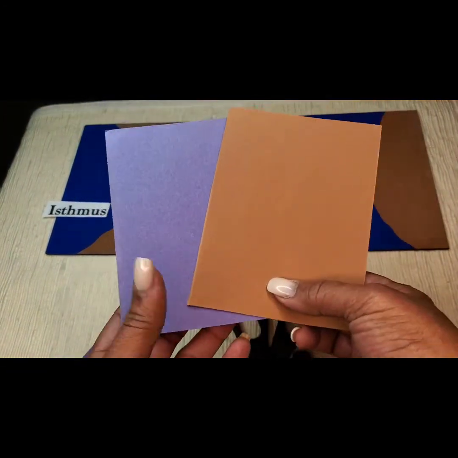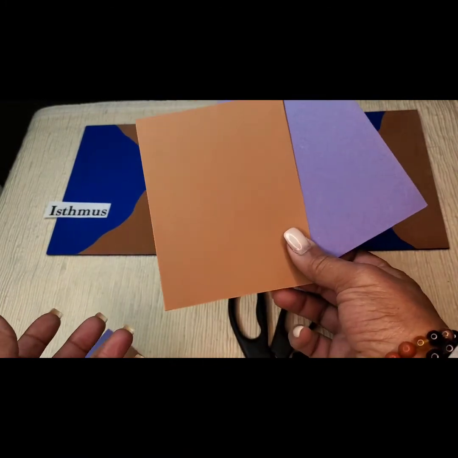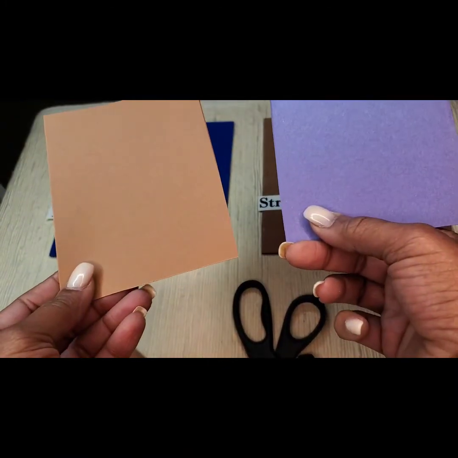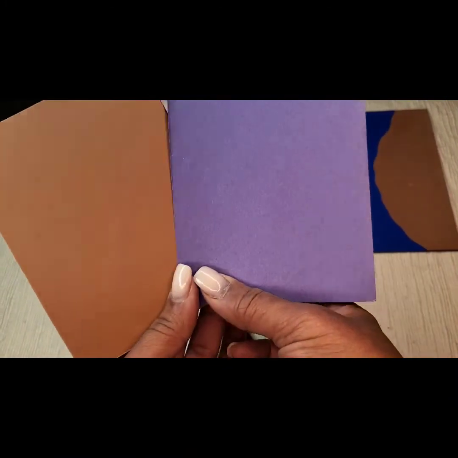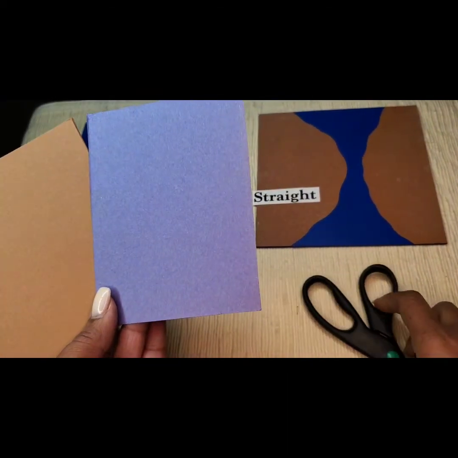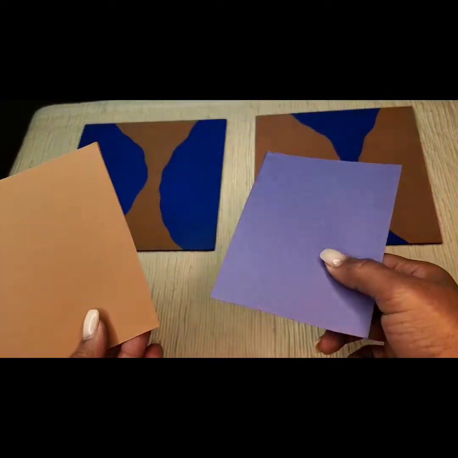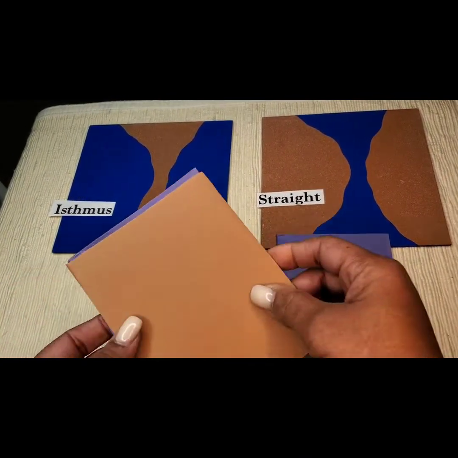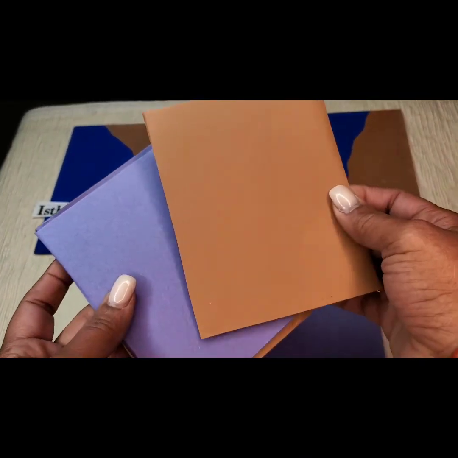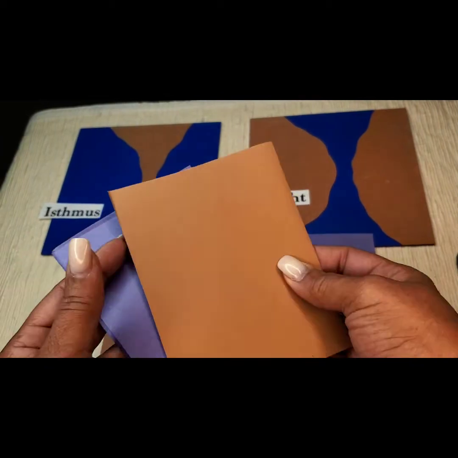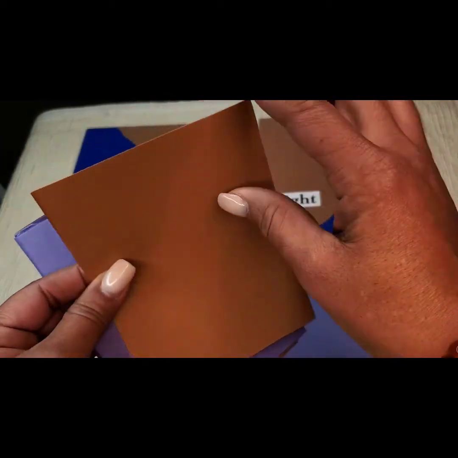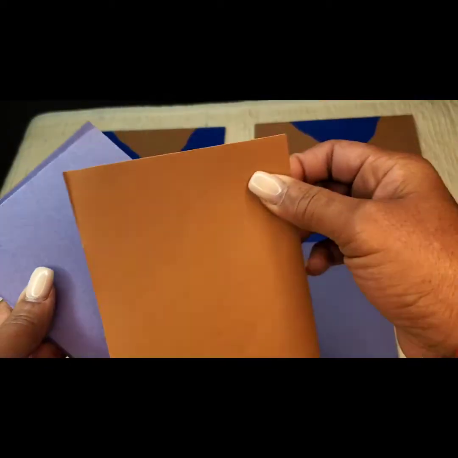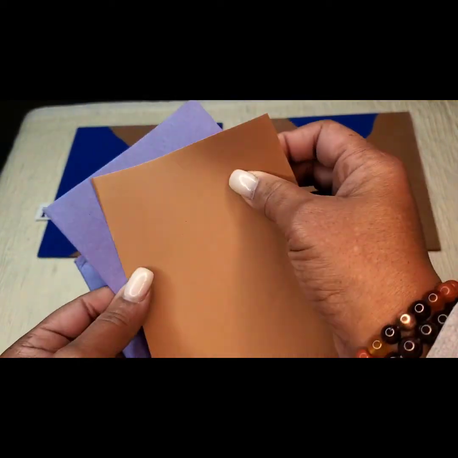Okay, now if you notice, I already have my rectangles cut out because we've been working on water and land forms and cutting paper each week. You should already have your extras left over. Okay, so you should already have a piece of brown and a piece of blue.